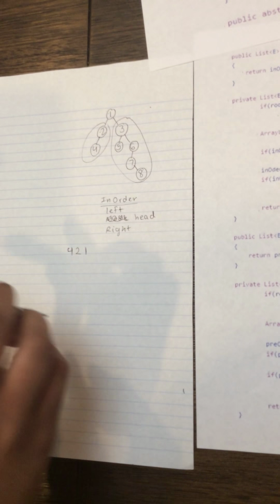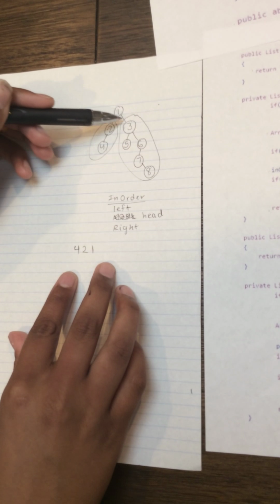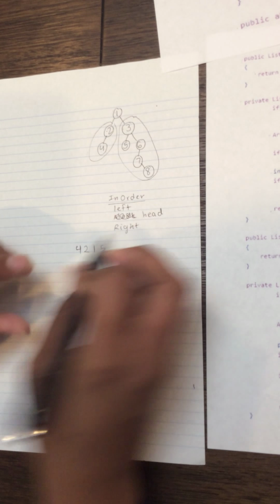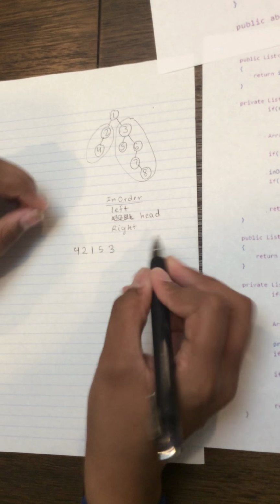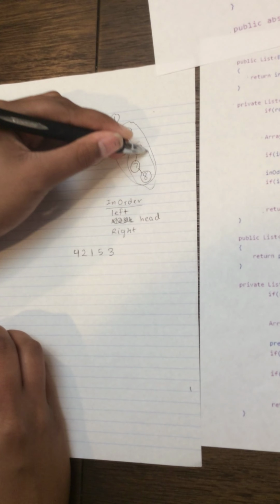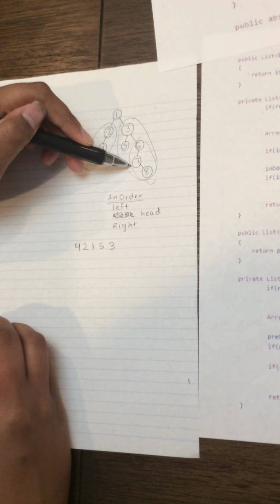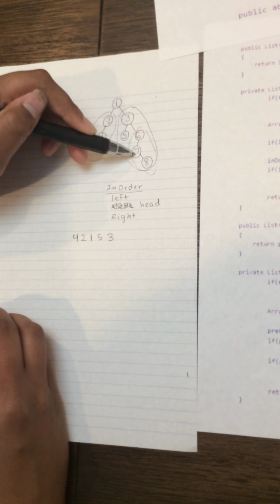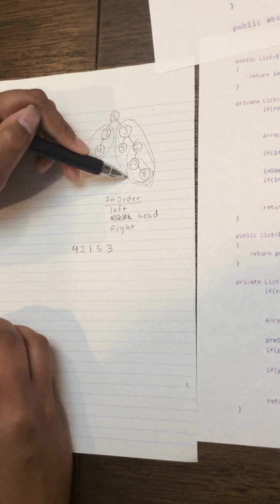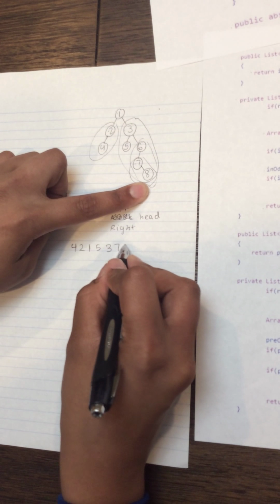Now I have to go to the right subtree. For this subtree, you again go left, head, and then right. So left, we just have 5, and then the head is 3. Now we're on the right subtree of this. So then we again go to the left, which you start at 7, and 7 is also the head of its own subtree. But since 7 doesn't have anything to the left of it, we take the head of that subtree, and then we go to the right, which is 8.